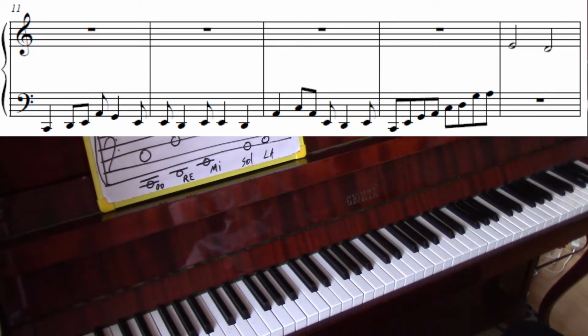La, mi. And then down a major second. Mi, re, mi. So that's measure 13. La, do, la, mi, re, mi. So once again, measure 13. La, do, la, mi, re, mi.